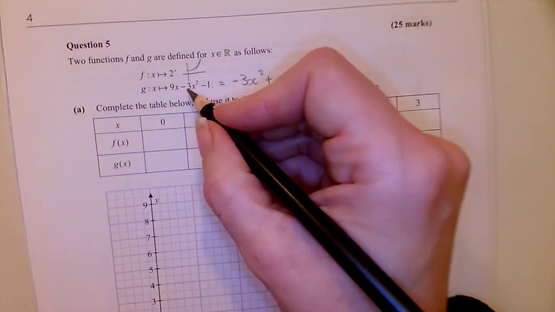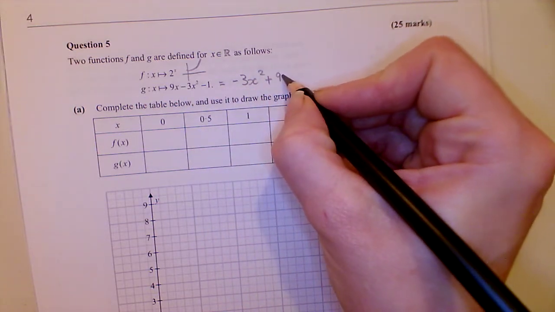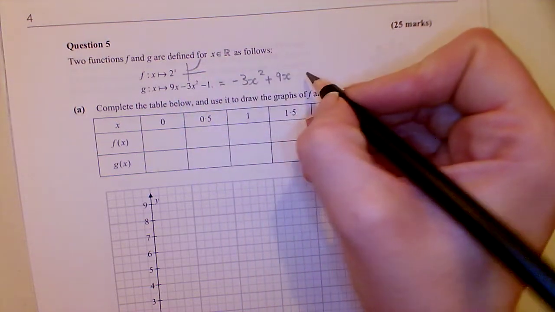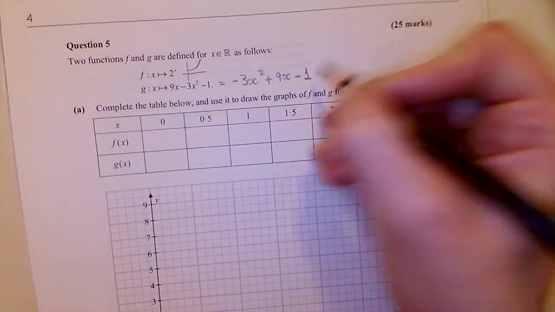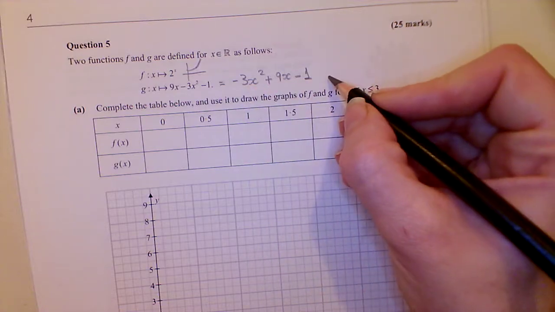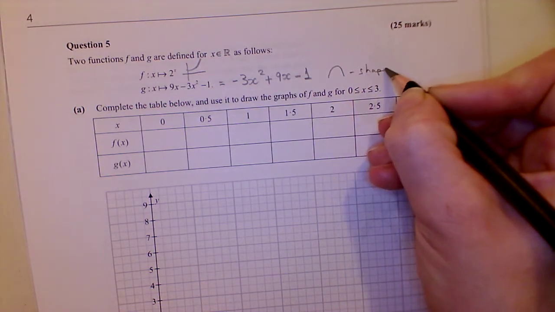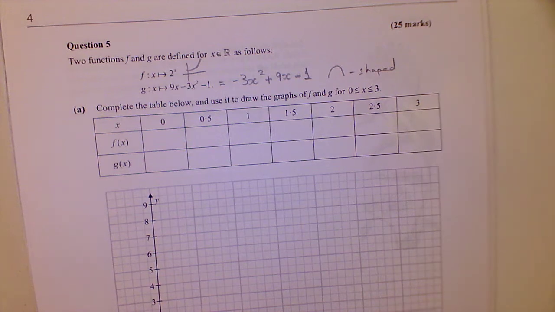And remember, when you're rearranging, you want to keep the sign with whatever term that you have. So the minus 3 stays with the x squared. It's a plus 9x and a minus 1. So that's a negative x squared, and that means that we expect it to be n-shaped. So it's good to have an idea of what shape the graphs are going to be before you're even drawing them. You will get points for having the correct shape even if you couldn't do anything else. So if you're really badly stuck for time, this is something that you could put down straight away.